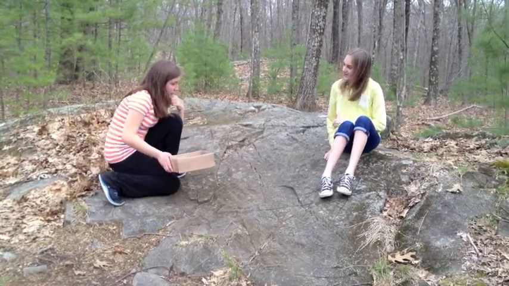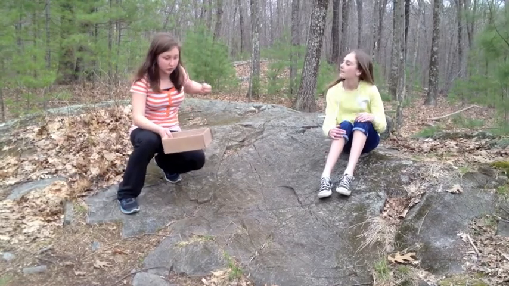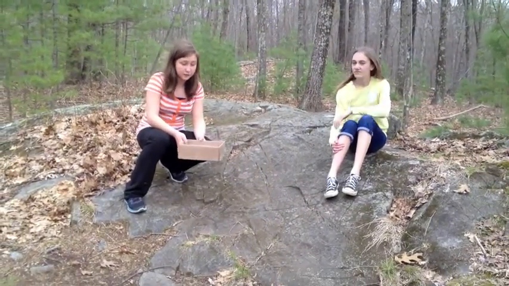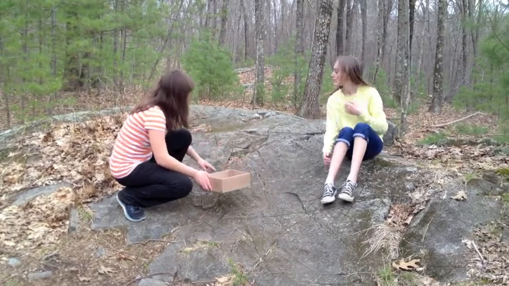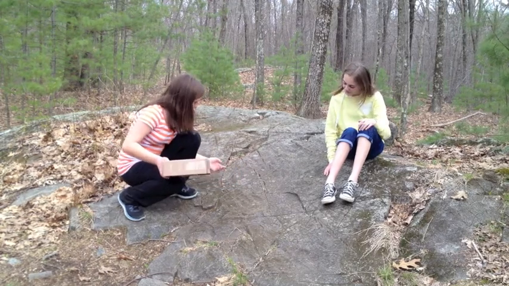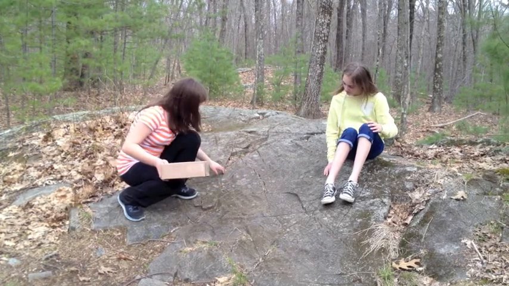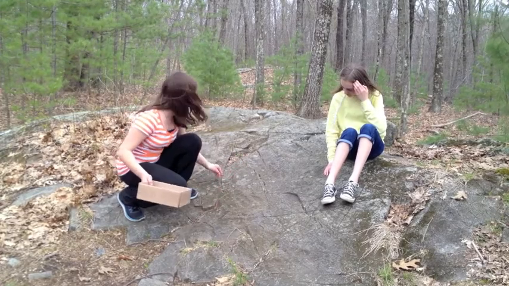And these were cut when the glaciers were here millions and millions of years ago. They carried pieces of gravel and boulders and other rocks with them. And as they scraped across the landscape, as they scraped across this bedrock, they carved these large scratches or gouges into the rock, which are known as glacial striations.